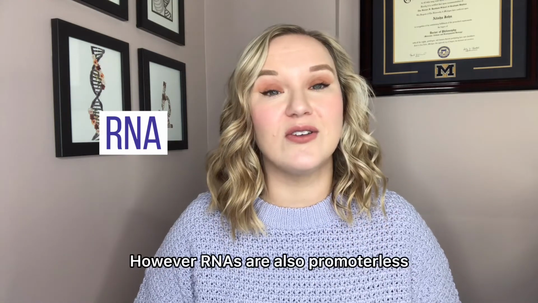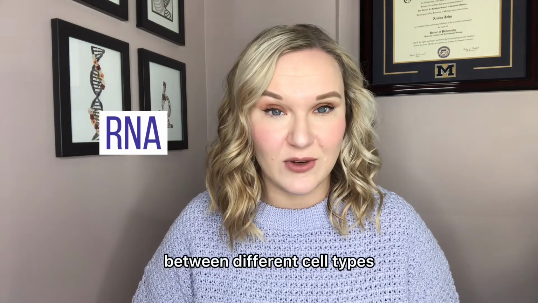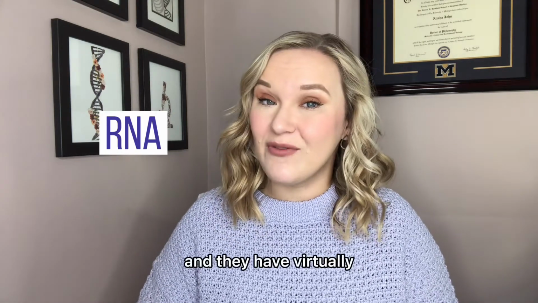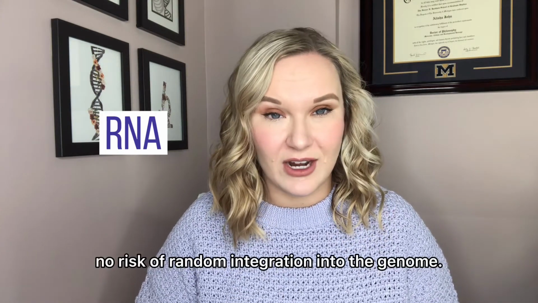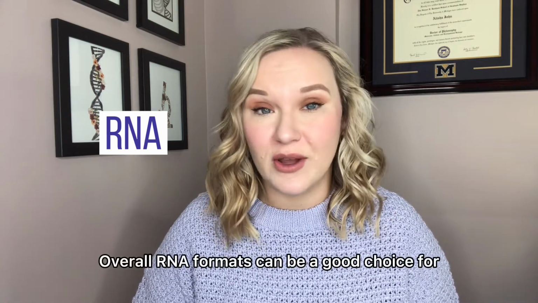However, RNAs are also promoterless, leading to less variability in activity between different cell types, and they have virtually no risk of random integration into the genome. Overall, RNA formats can be a good choice for embryo microinjections and in specific cell types.